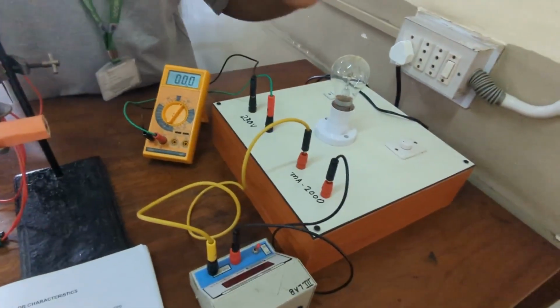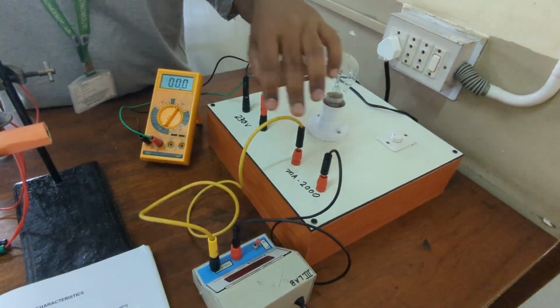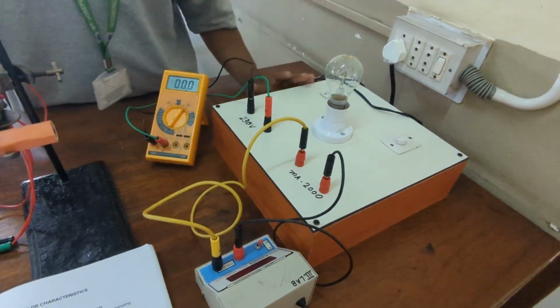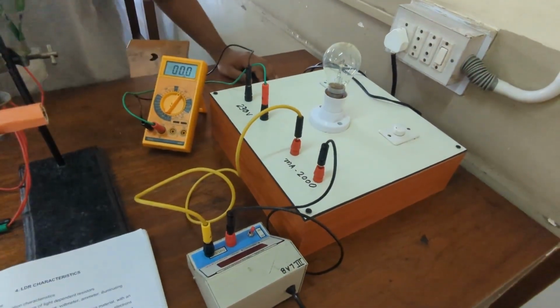Now, one very important thing is, since this is live AC, once you connect this circuit properly, you're not going to touch it. Right? If you touch it, what will happen? You will get thrown out of the lab by the current, not by teachers.